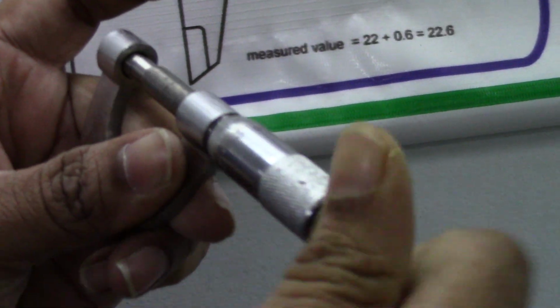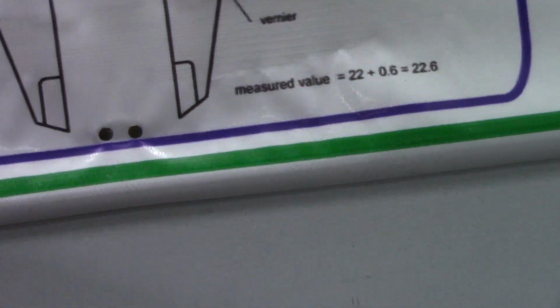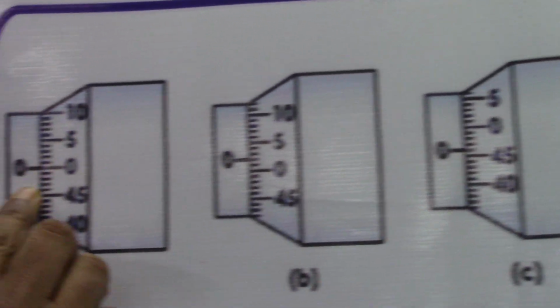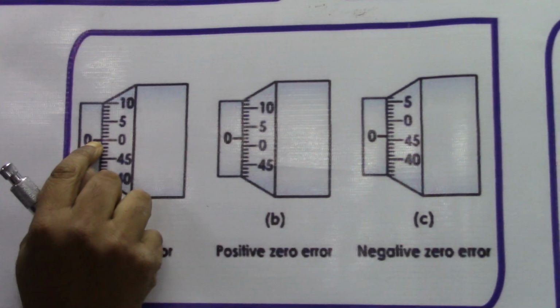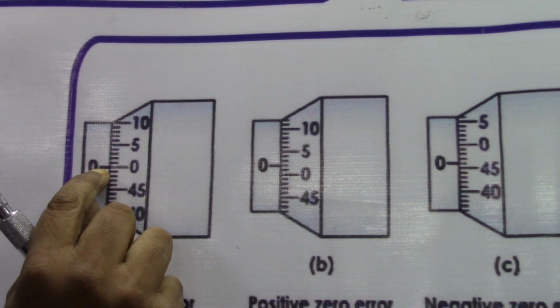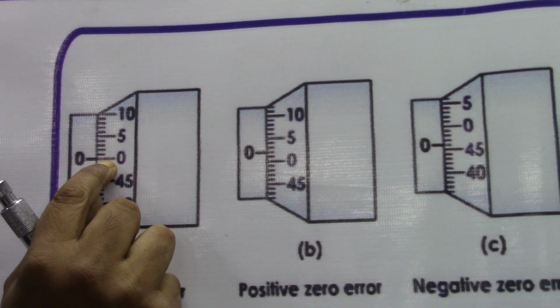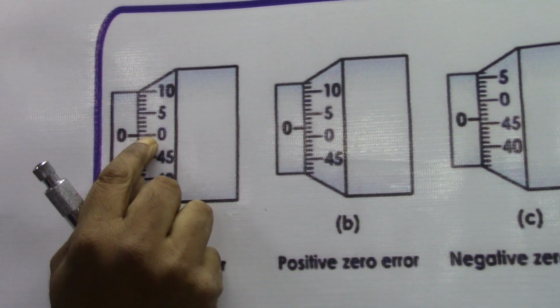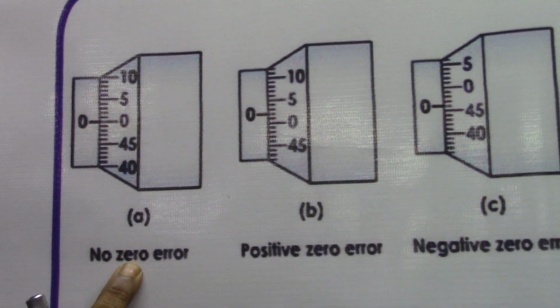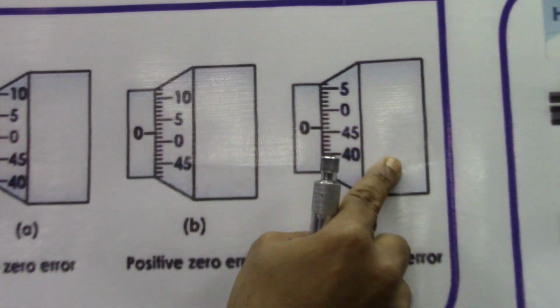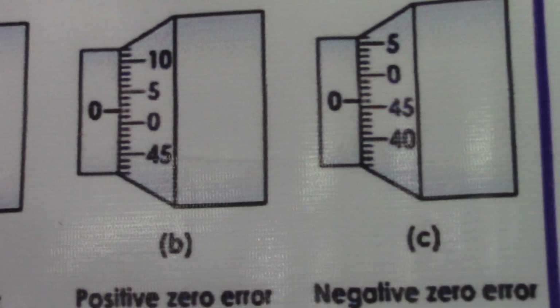Generally this screw gauge may have errors. Let us see what type of errors it can have. Here you can see, students, this line on the pitch scale is called the index line. If the index line exactly coincides with the 0 on the head scale, then there is no error. This is called no zero error. And there are two other cases.